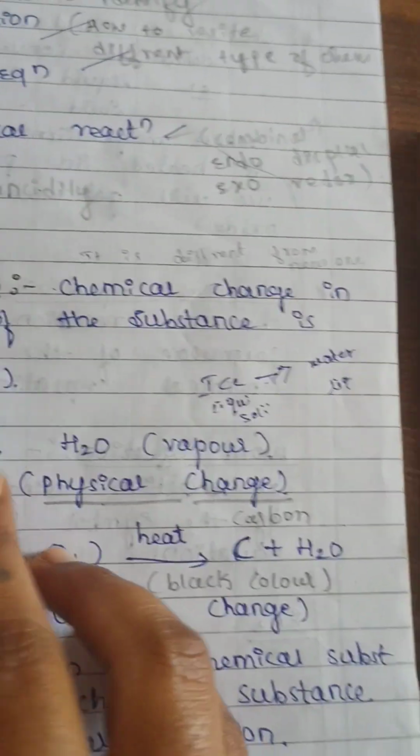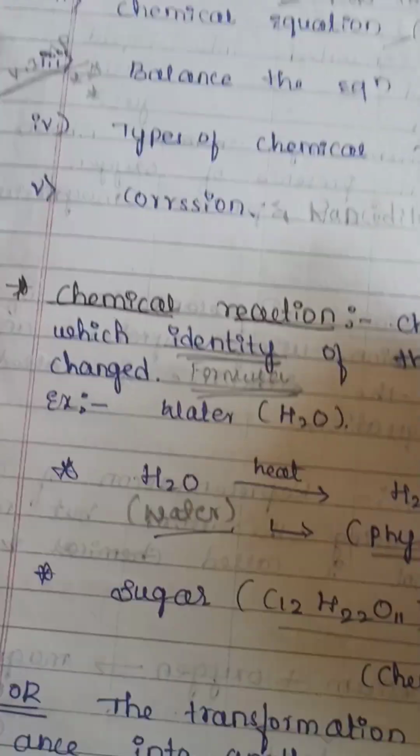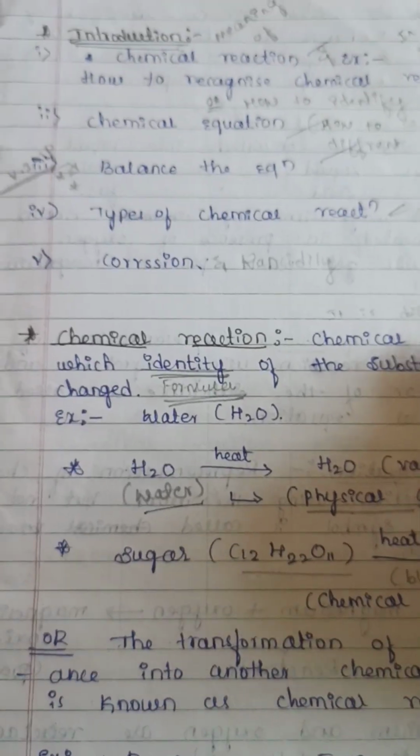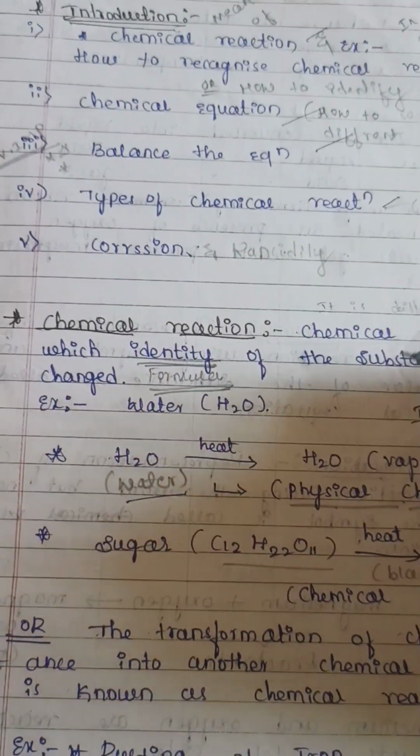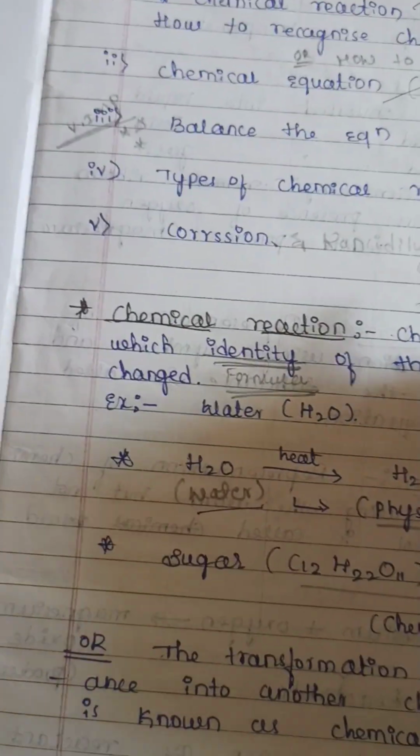So chemical change means what? Its identity should be completely changed. So that is what we will call a chemical reaction. A chemical change in which the identity of the substance is changed, that is what we will call a chemical reaction.